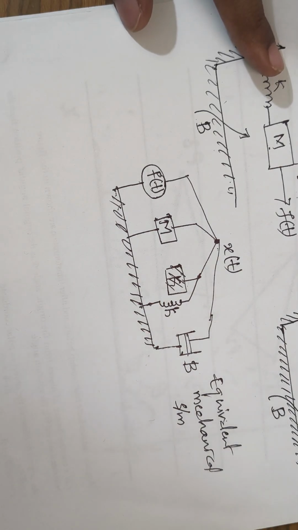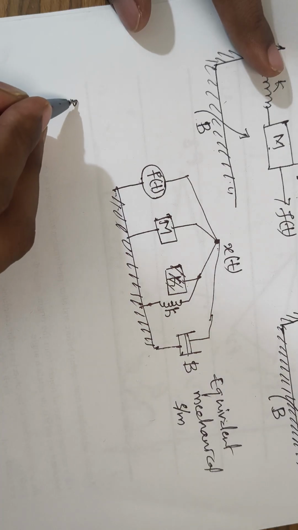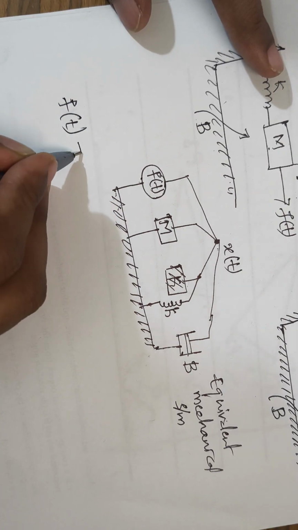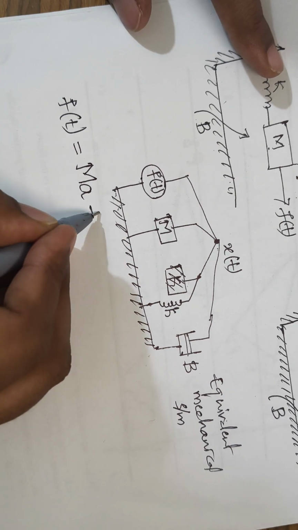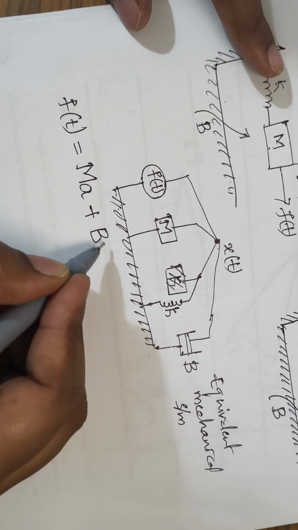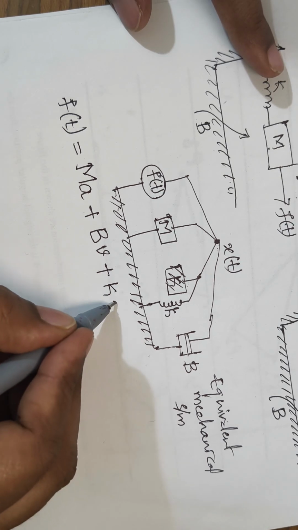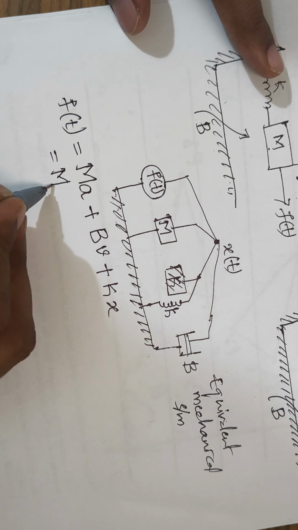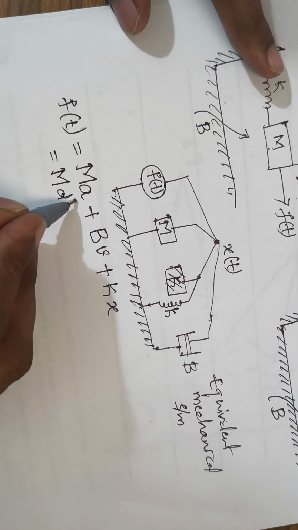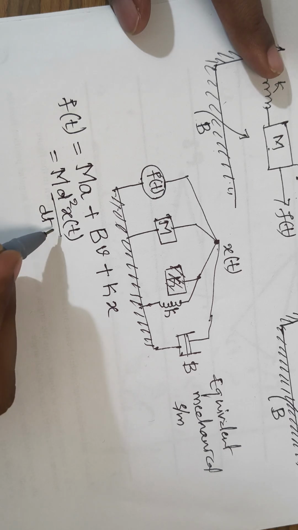Fine. Now we need to write the equilibrium equation for this. Because there is only one node, there will be only one equilibrium equation. Now as we are applying the force f of t to the mass m, on the LHS you will be getting f of t, that is equal to, as we all know, along with mass you will be getting the acceleration, along with the dashpot or the friction you will be getting the velocity, and with the spring you will be getting the displacement. So here, mass m, acceleration is a double differentiation of the displacement, so we'll write it as d square x of t by dt square.